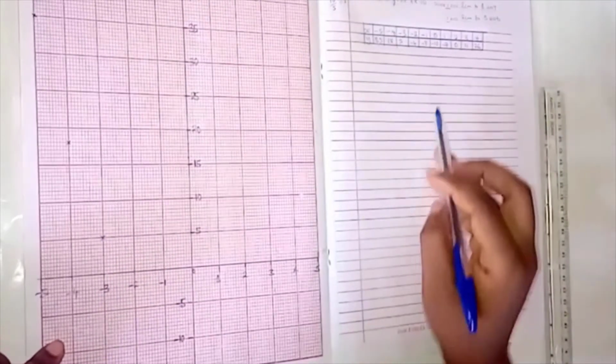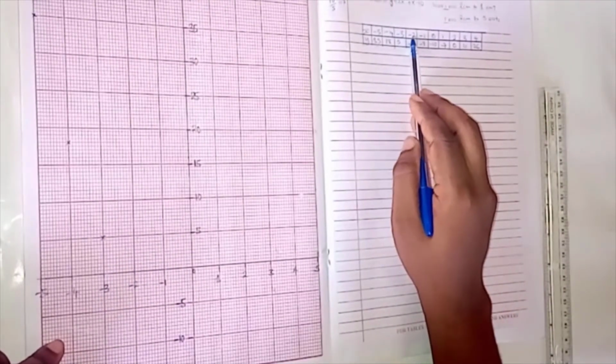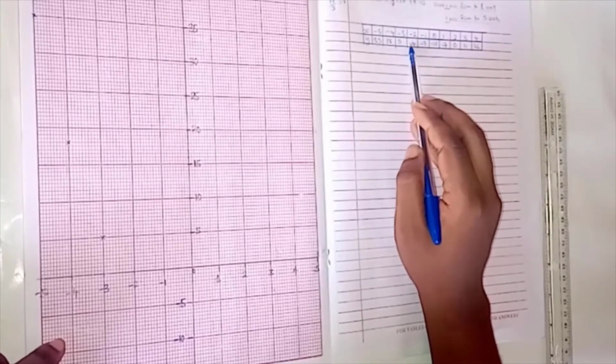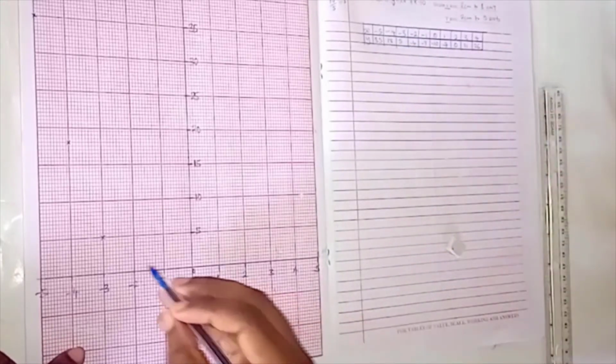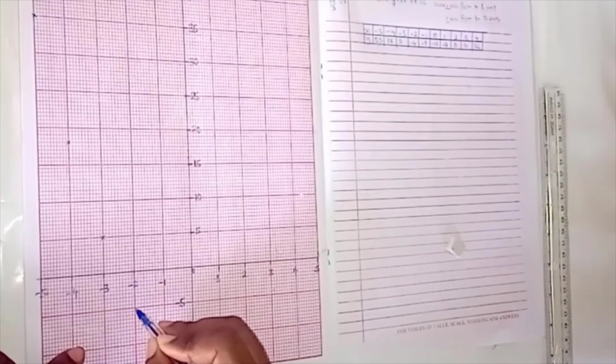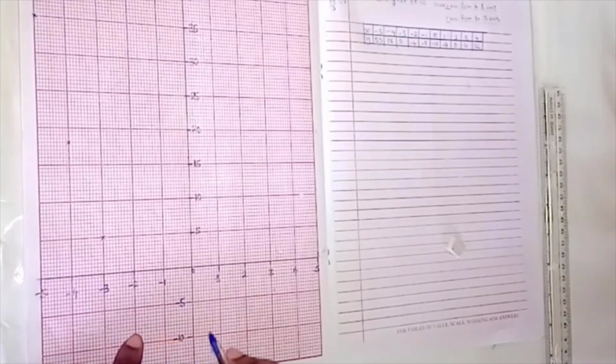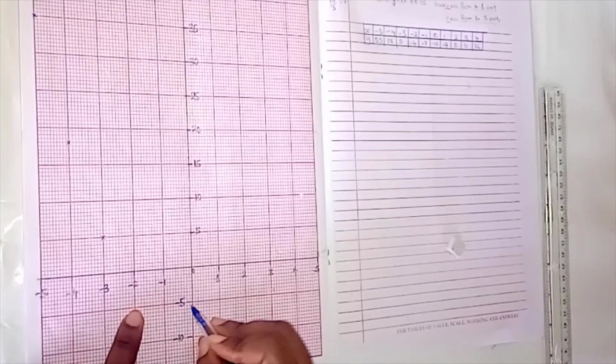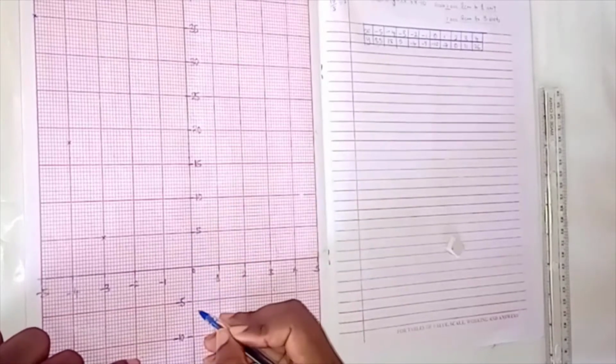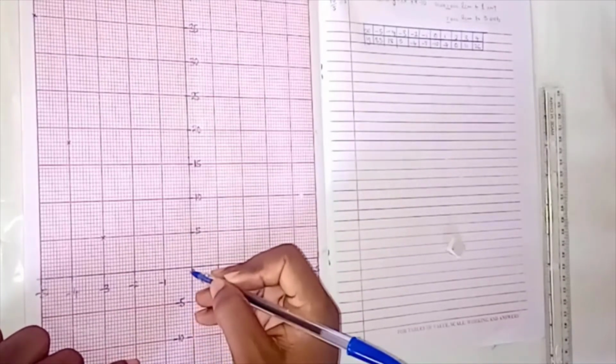Now the next thing says when x is minus 2, y is minus 4. So we're still going to apply the same principle since we still have 2 centimeters to 5 units.